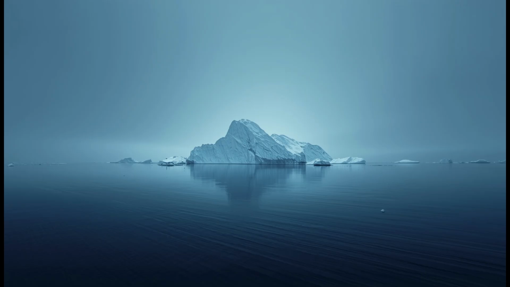Sunlight warms the surface of the ice, causing it to melt and creating small streams of fresh water that trickle down into the ocean. This boundary between ice and water is active and dynamic, though the changes are slow and subtle. Over time, the waterline moves higher as the iceberg melts, and the overall size of the iceberg decreases.